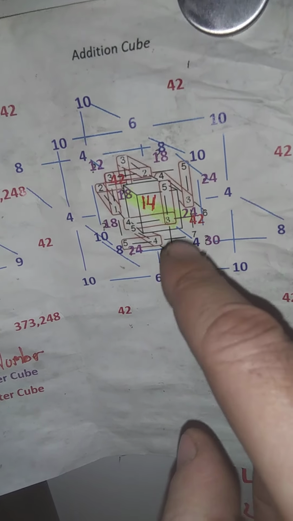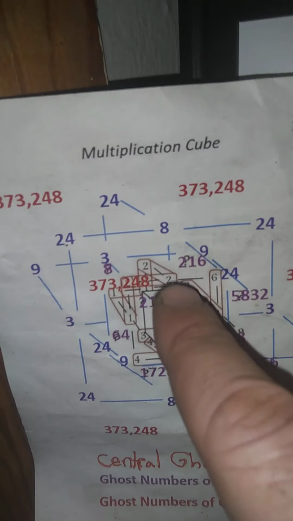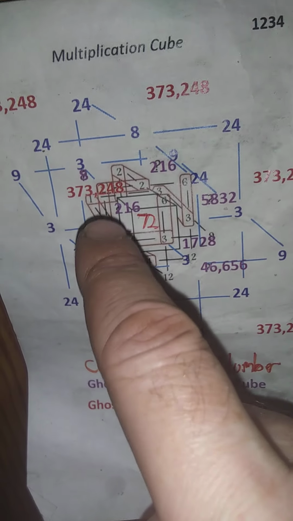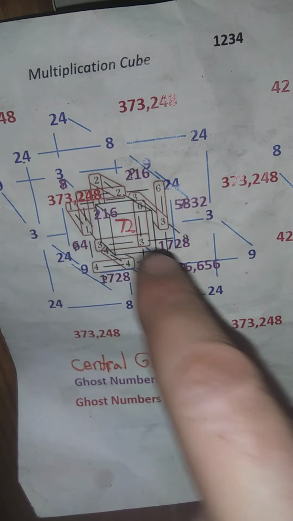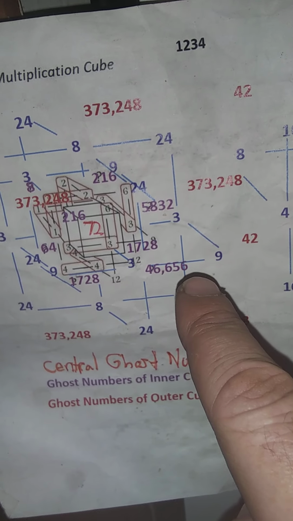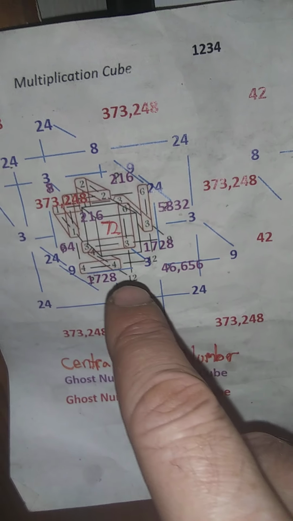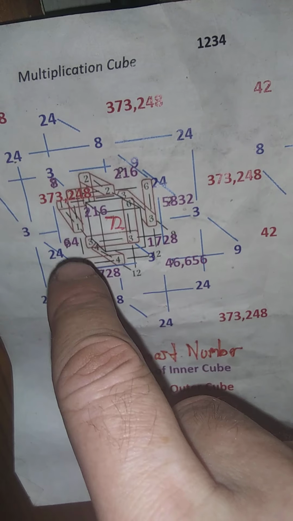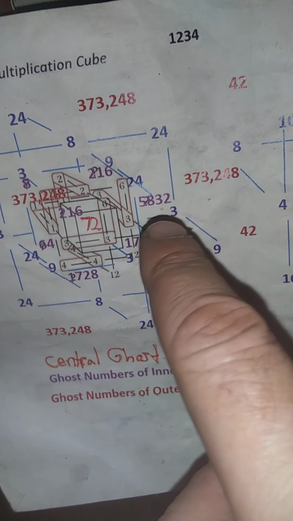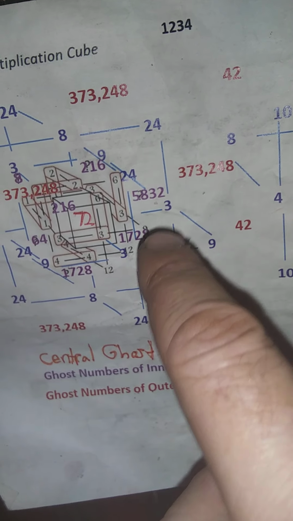are significant. And on the multiplication cube, the inner layer ghost numbers, there's 8, 4, 6, 6, 5, 6. Well, there's a 6, 4, 5, 8, 3, 2.